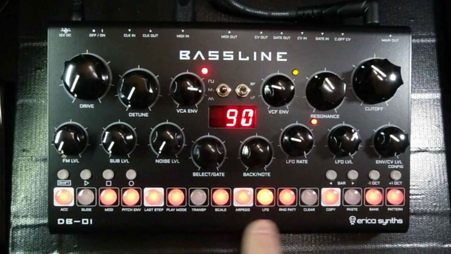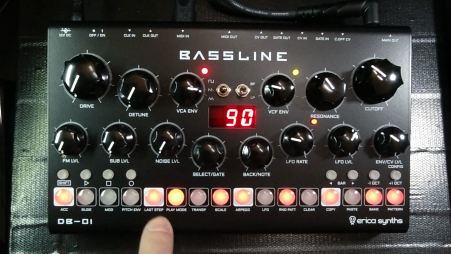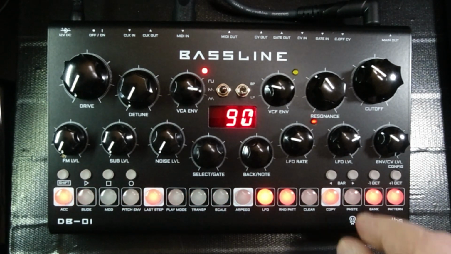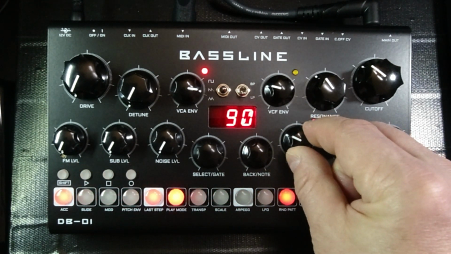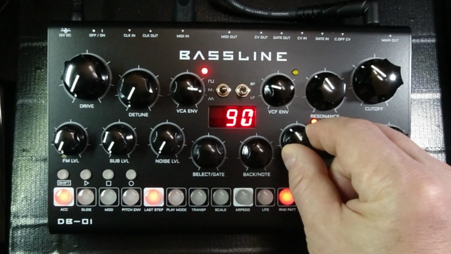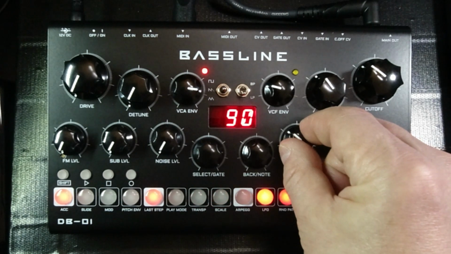So if we go back, it's getting so many gates. Let's get rid of some of them. Now, one way to tell whether you're synced or not synced is because when you move the LFO rate, when you're synced, you'll get a division in the display.